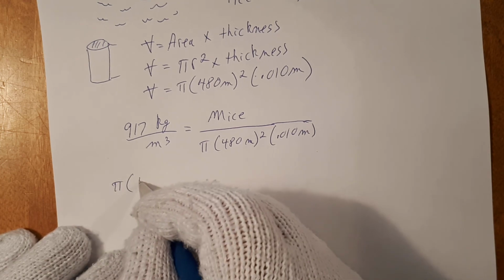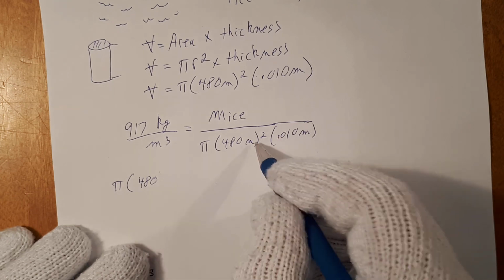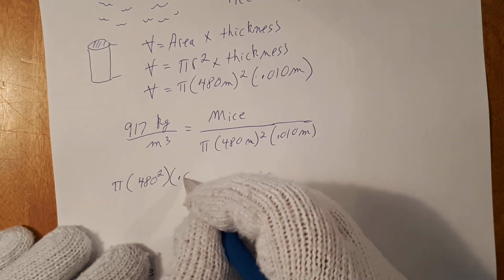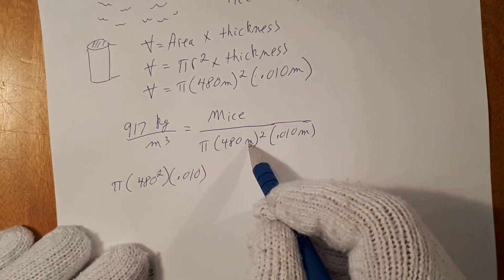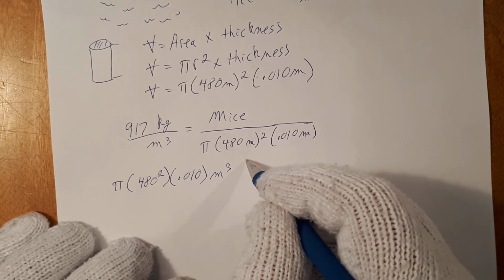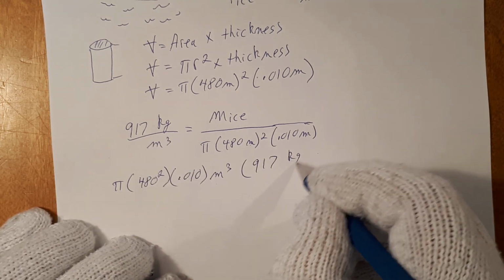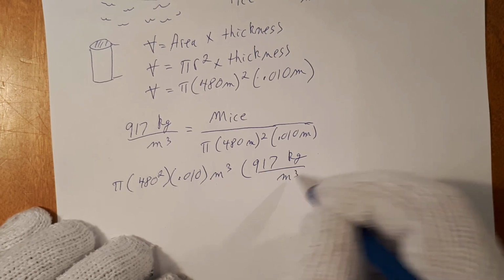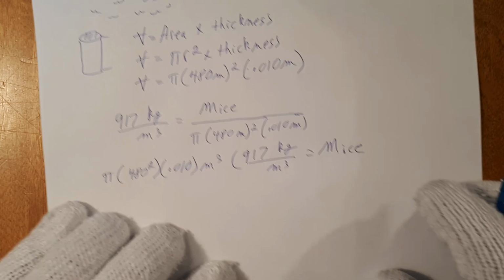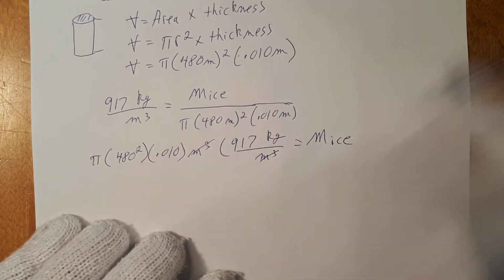Pi times 480, and I'm just going to take the units out, squared times 0.010, and the units themselves would be meters squared times meter, would be meters cubed. Multiply that times 917 kilograms per cubic meter, and that is equal to the mass of the ice. And the cubic meters will cancel out, leaving us the kilogram.